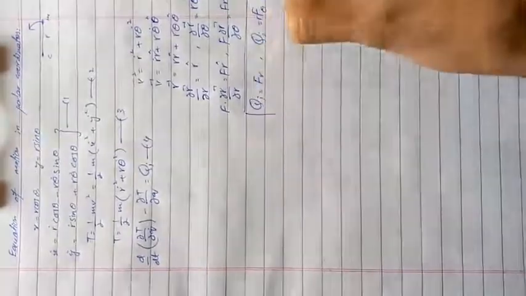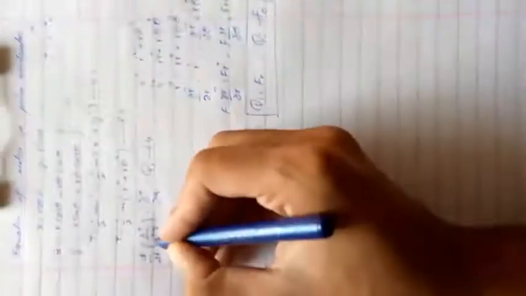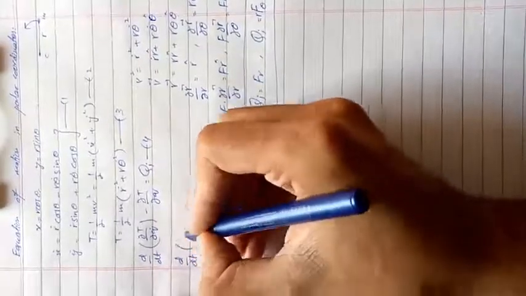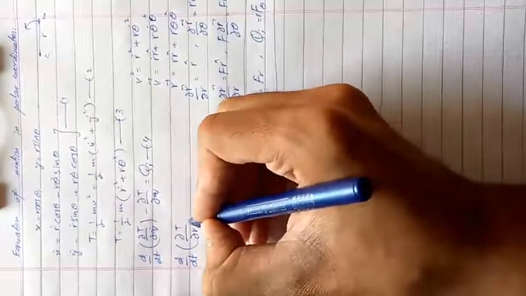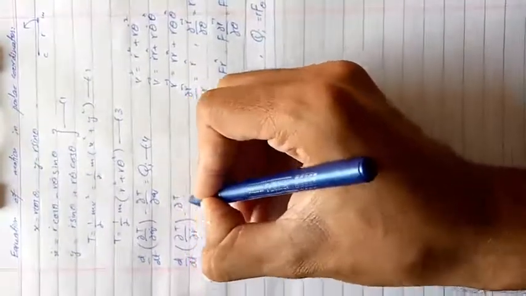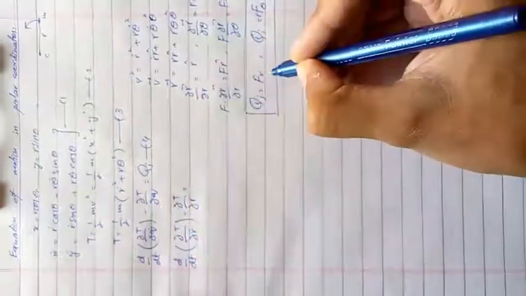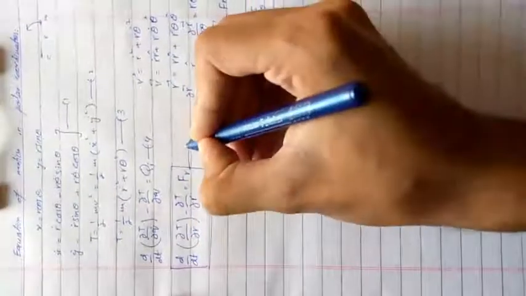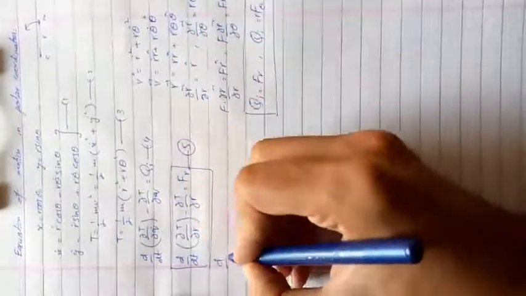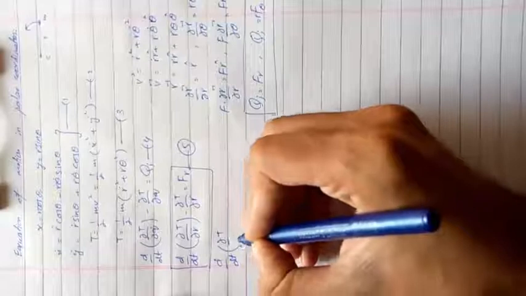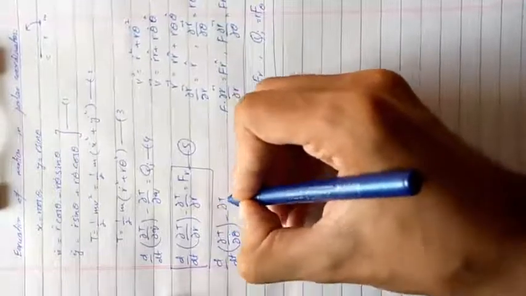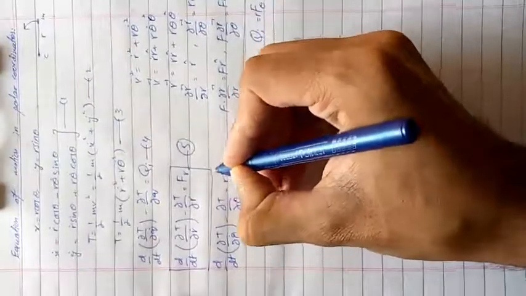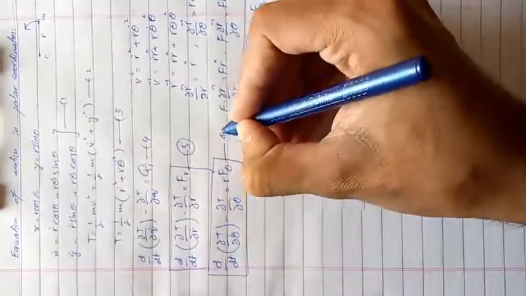So here we have two forces. The Lagrange equation in terms of r and theta is d/dt of partial T over partial r dot minus partial T over partial r equals Fr, say equation 5, and with respect to theta, d/dt of partial T over partial theta dot minus partial T over partial theta equals r F theta, say equation 6.